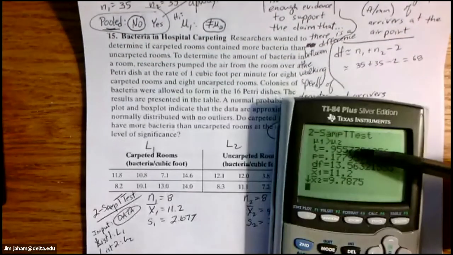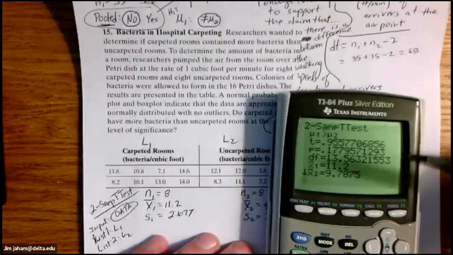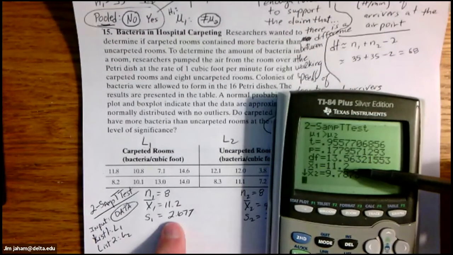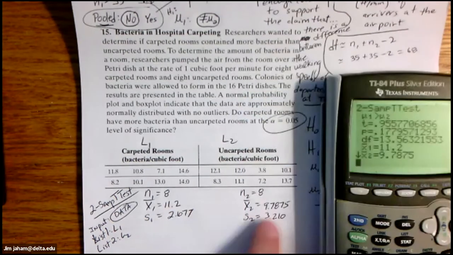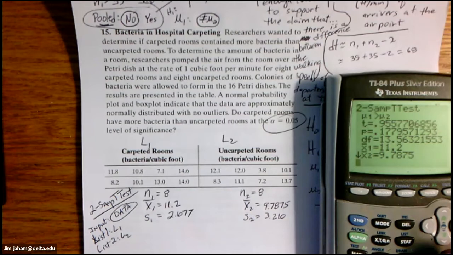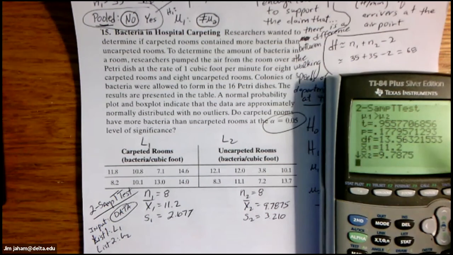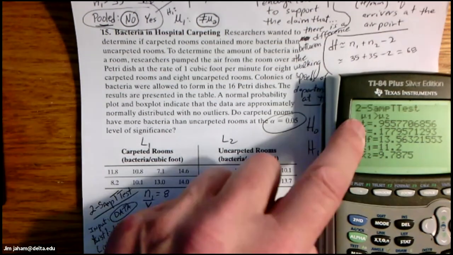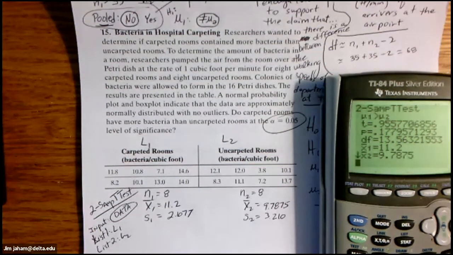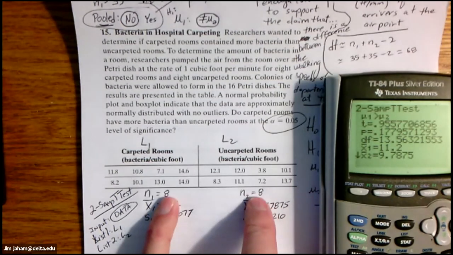It gives you the test statistic and the p-value, but notice what comes next. The mean of the first group and the mean of the second group. So it calculates those for you. If you go down further, it gives you the standard deviations, and it also gives you the sample sizes. The information we need from this output is the test statistic t and the p-value. If you take n1 plus n2, 16, and subtract 2, you get 14. Pretty close to 13.56.